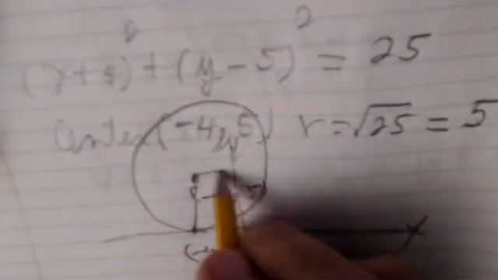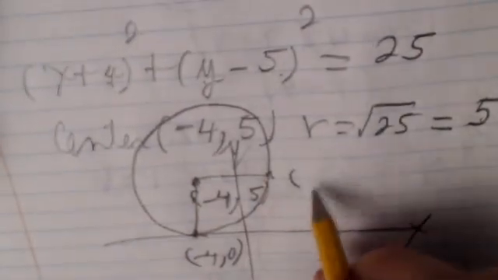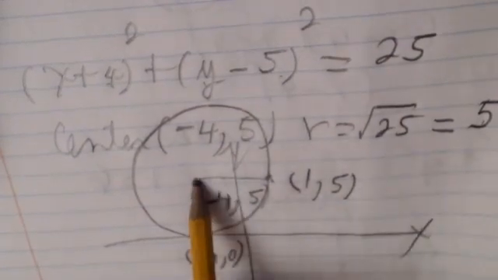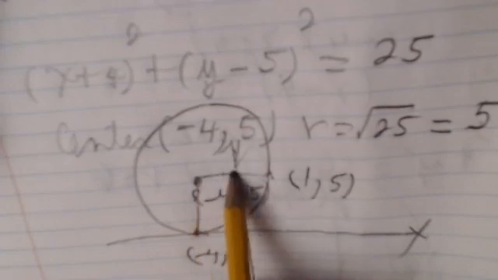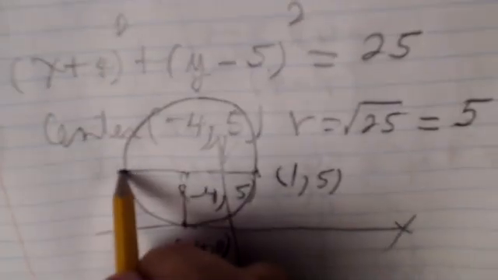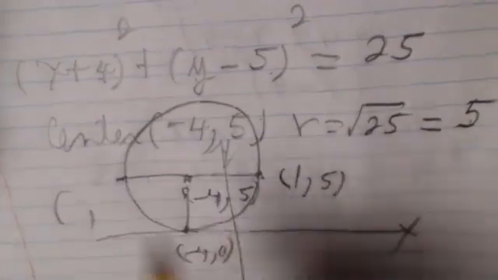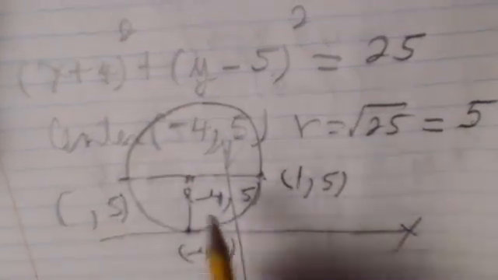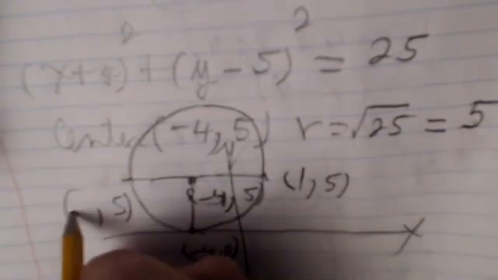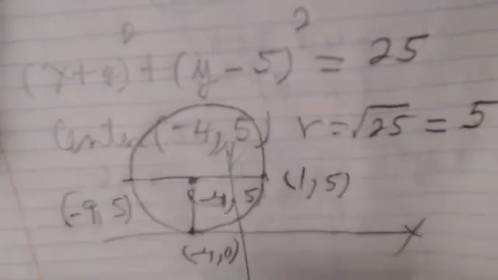Now, this point right over here is going to be the point 1, 5. You go 5 units to the right of minus 4. 5 units to the right of minus 4 is plus 1. Agreed? Yeah. Now, you come back over here, you come back to this side right here. Your y value is going to be 5. And you're coming back 5 units to the left of minus 4. And that's going to put me at minus 9.